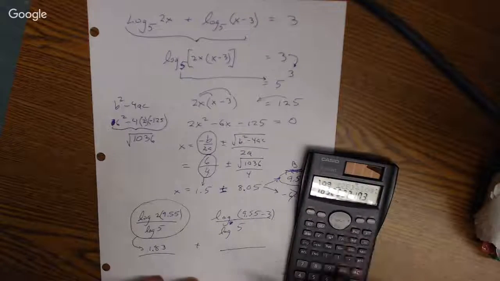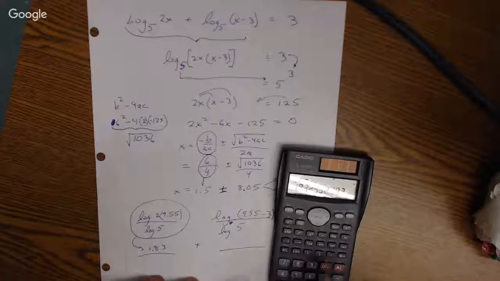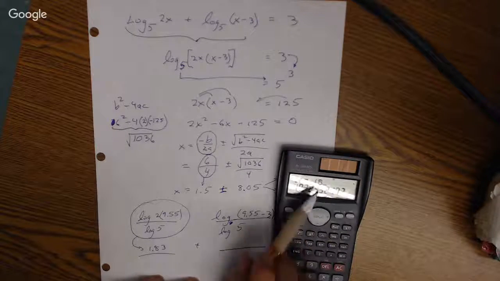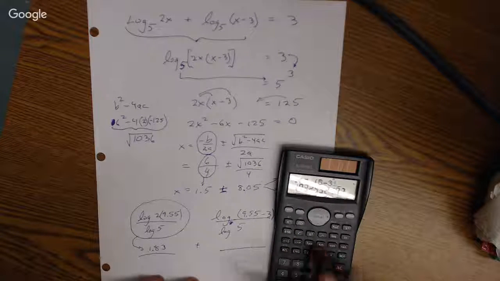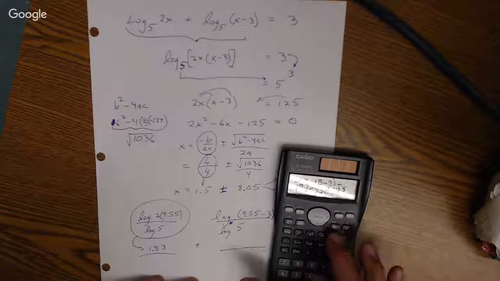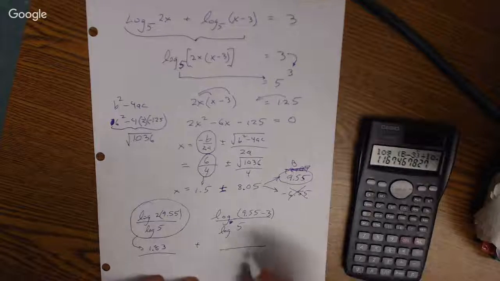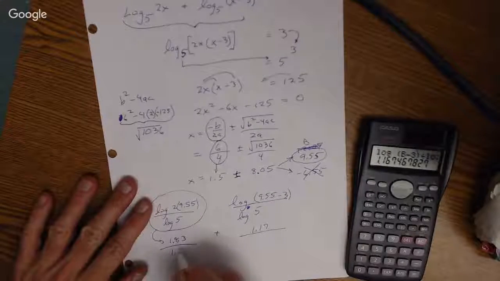So log, and again, you can use ln or log. I'm using log here. Parentheses, recall B. So my 9.55 is stored in B. Minus 3. Close that parentheses. Divide by log of 5. And that turns out to be 1.17. So I'm going to add those two things together.